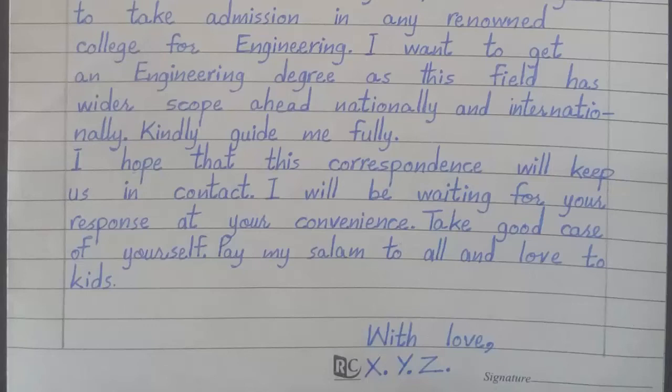Then you will skip one line, and from the half of the page from the right hand side you will start the ending of the letter. With love, comma, x dot, y dot, z dot.